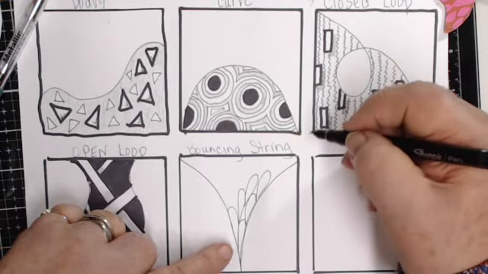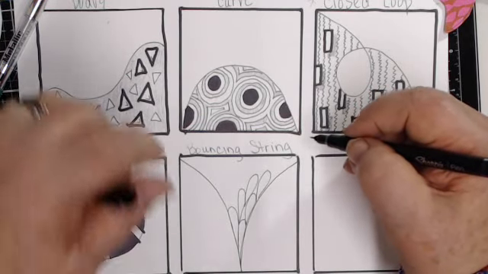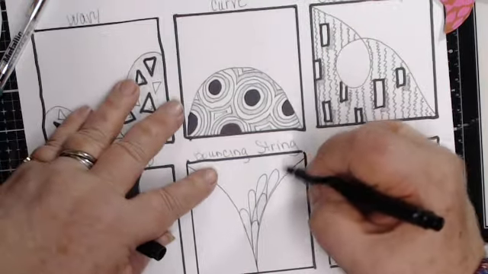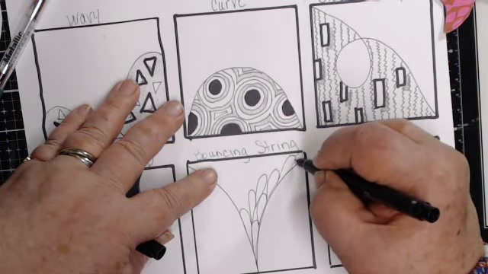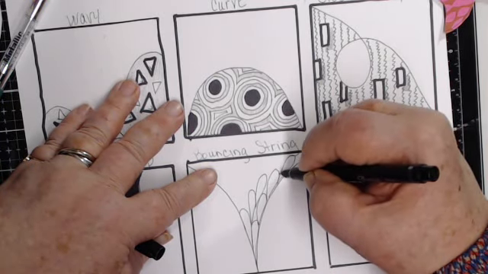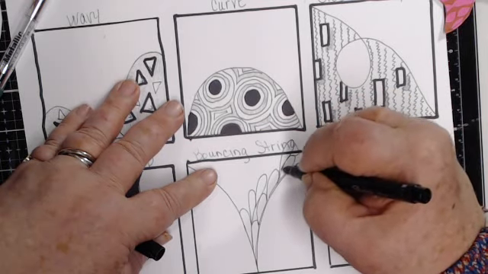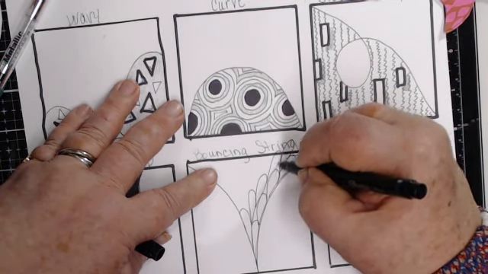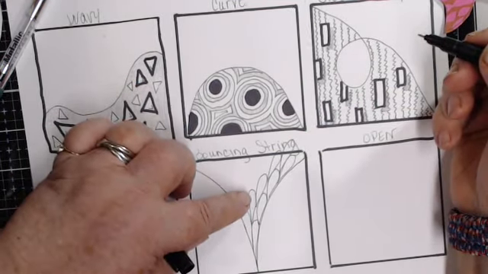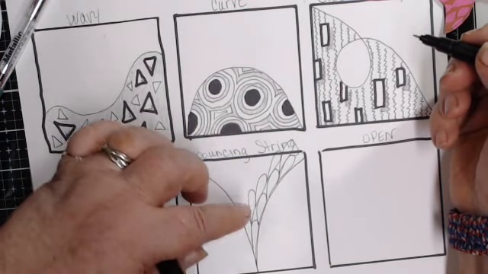And you can keep going, he even ran off his page. He went up and he ran off his page like this.